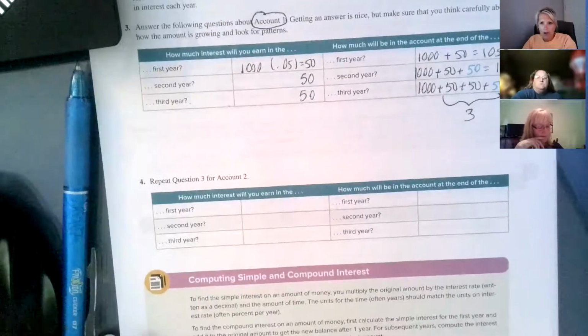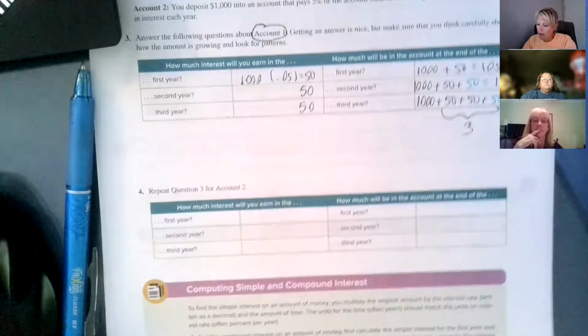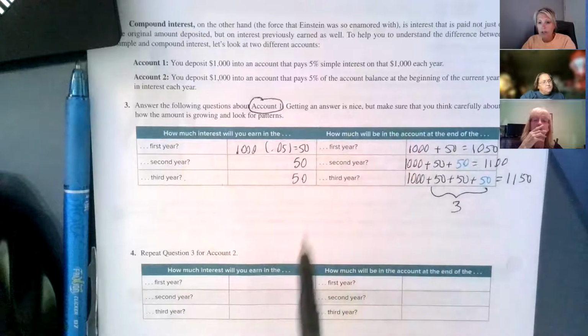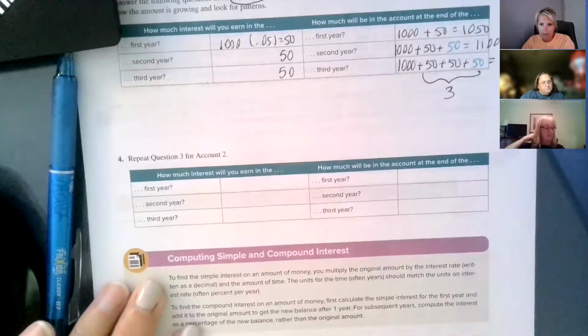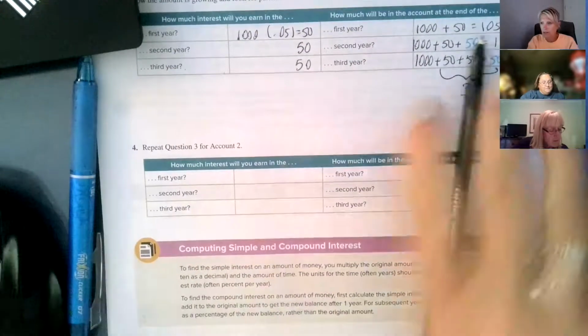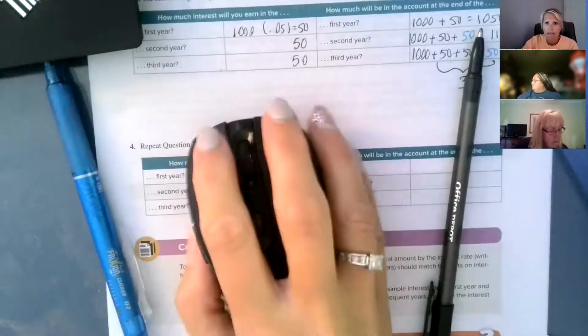Okay, now I'm going to have you think about repeating what we did up here in question 3, but using it for account 2, where every year the interest we earn is based on our previous balance, which is the way we would all assume we get interest, right? Right. So I will keep working on that. And I'm going to move this over here.